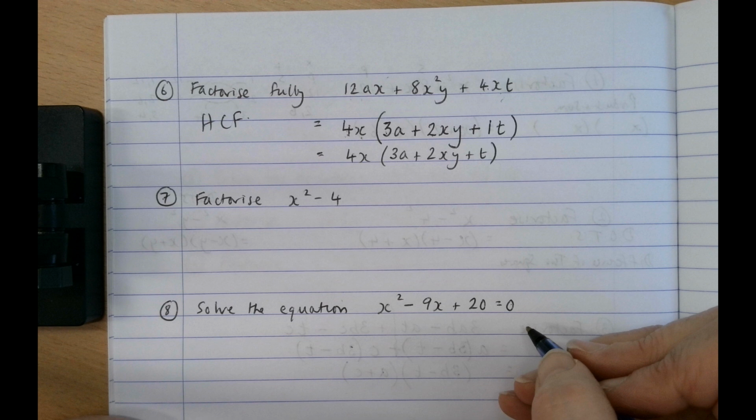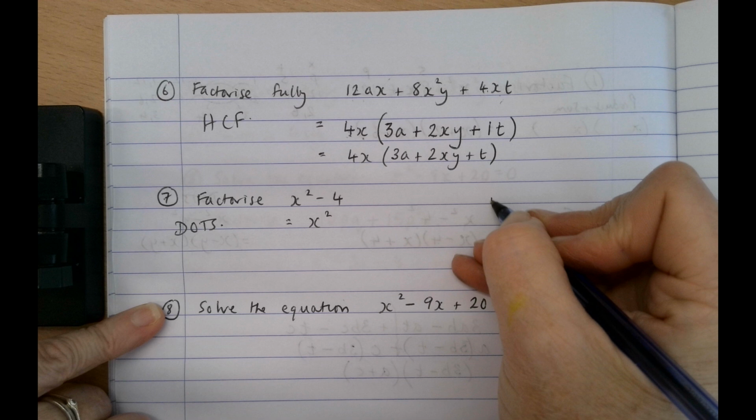Factorize. Oh, look, what's this? It's got an x squared and a minus, and it's got 2 terms. It's a difference of two squares. Okay, but this has got to be something. The square root of 4 is 2. 4 is equal to 2 squared. So x squared minus 2 squared.